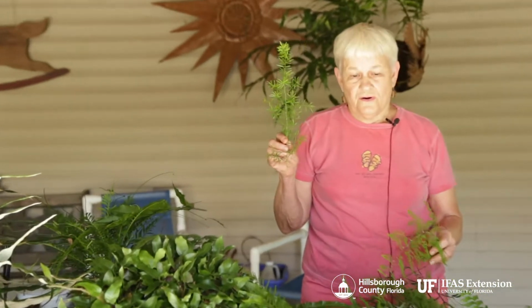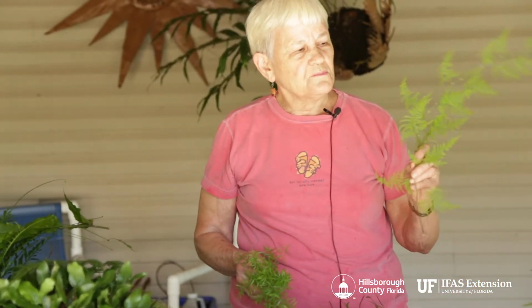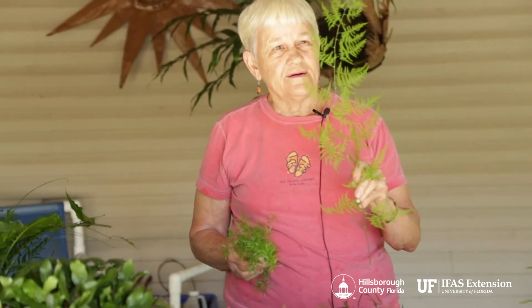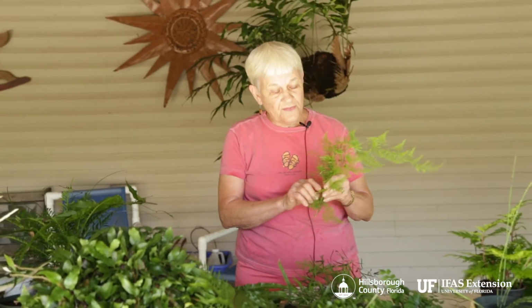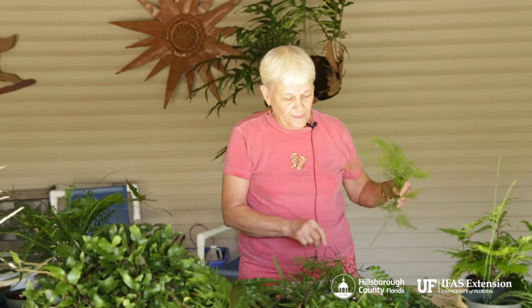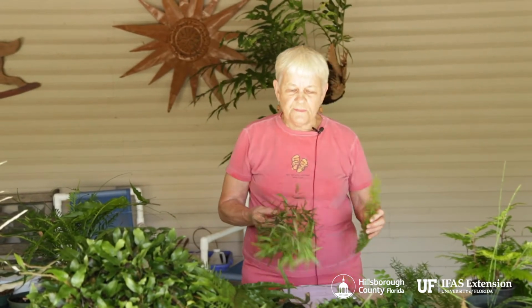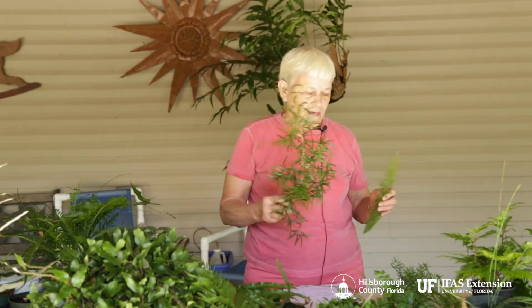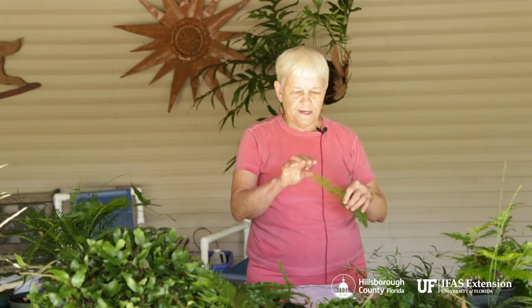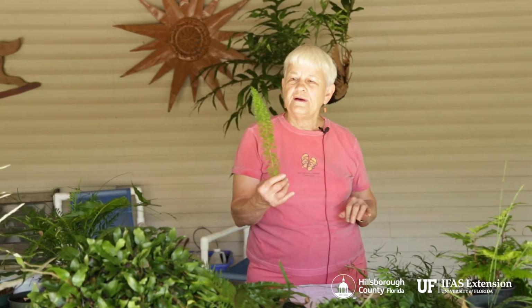This is not a fern. It is an asparagus, and this is Asparagus plumosa. I think they're still in the lily family. And then this is one of the giant asparagus, what is called a foxtail fern, and it is not a fern at all.